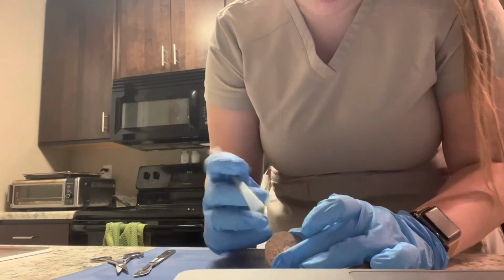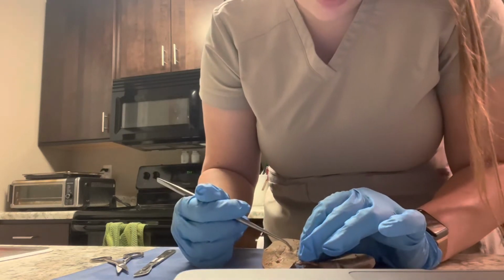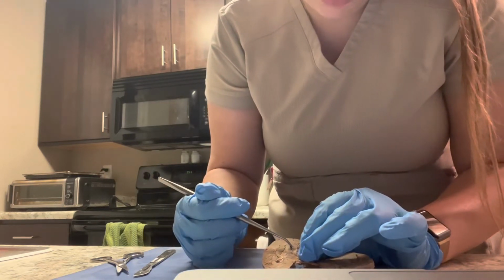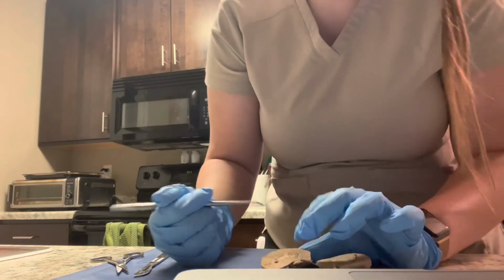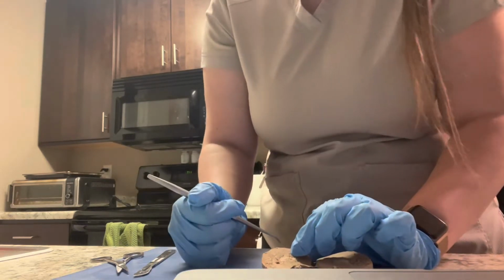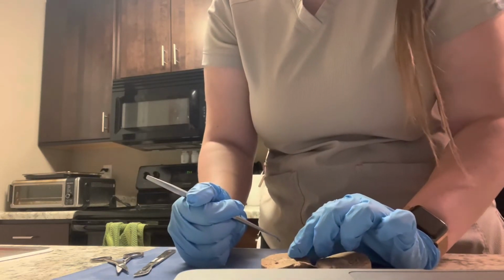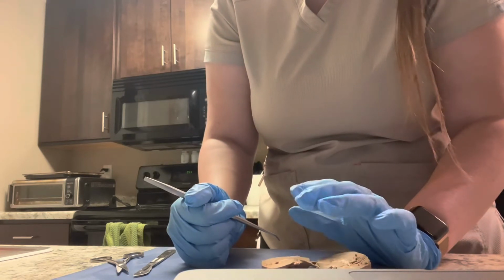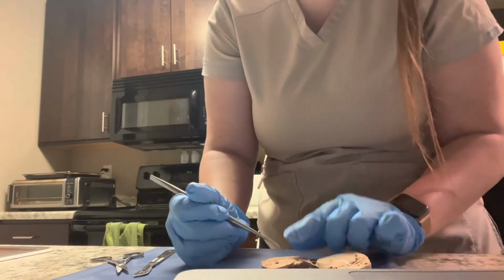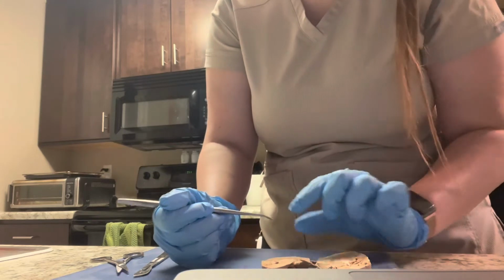you can see it better on this one, which is right here in between the pyramids. And the renal medulla is the inner portion of the kidney in between those pyramids.